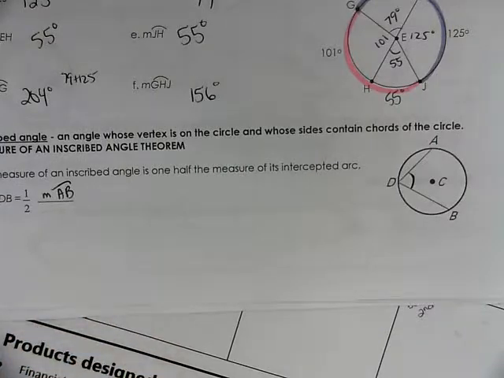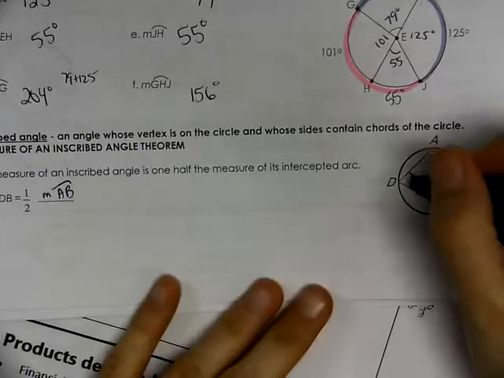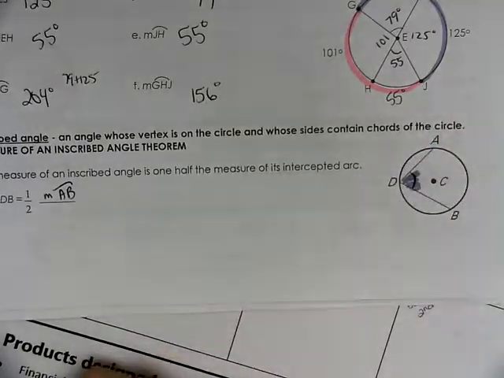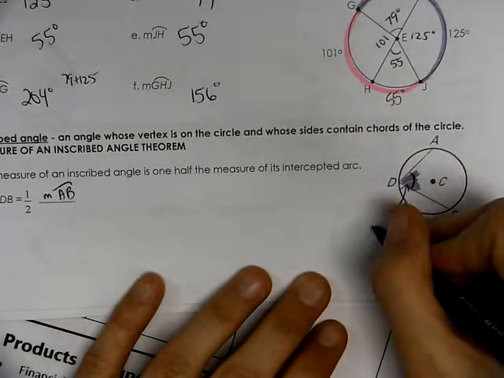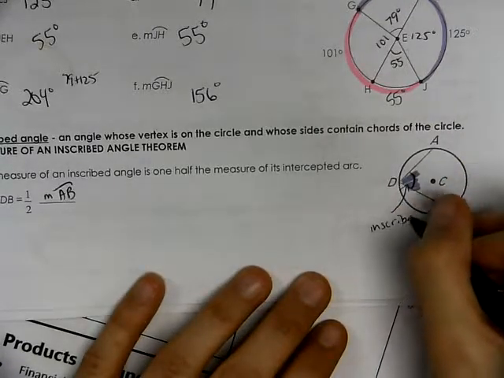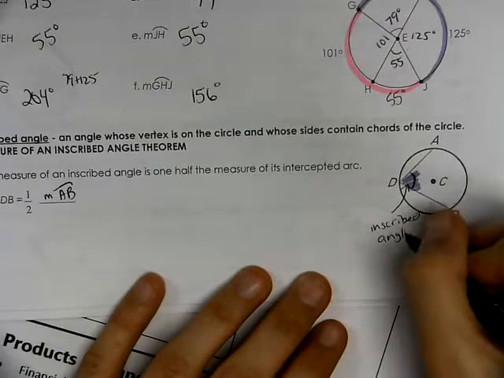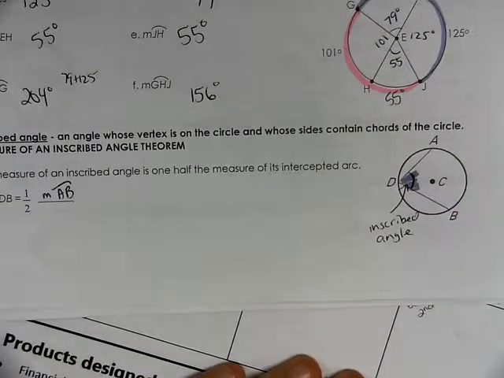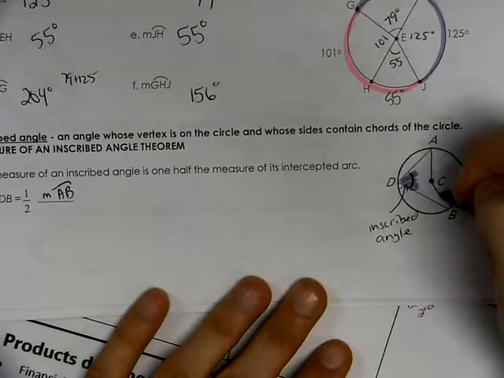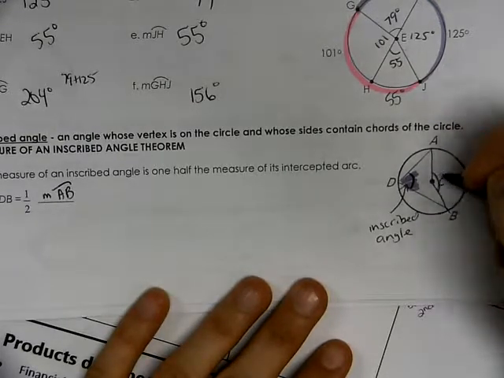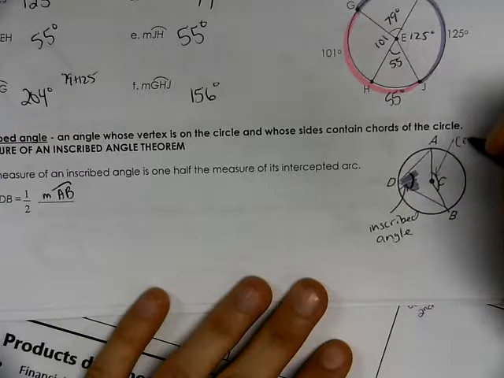Okay, I like to think about this one as like a flashlight. This is like your flashlight or a spotlight. This is your inscribed angle. A central angle would be more if it came from C. So this would be more of a central angle.